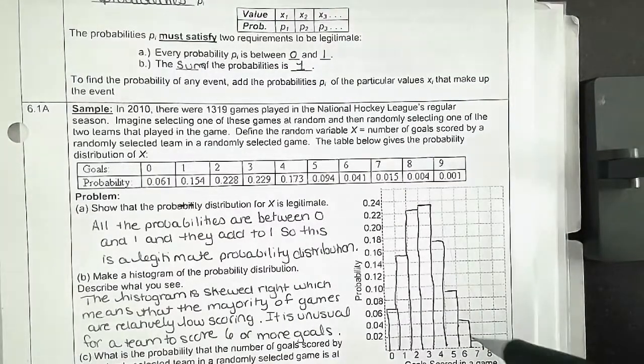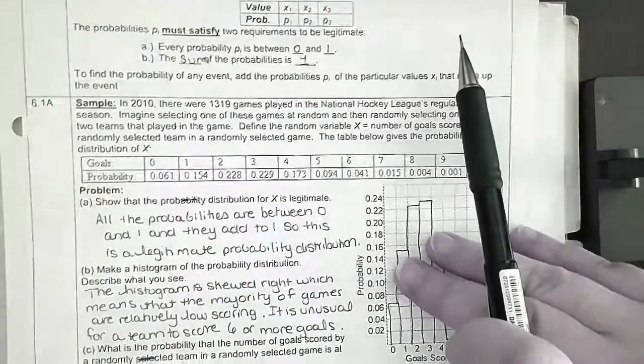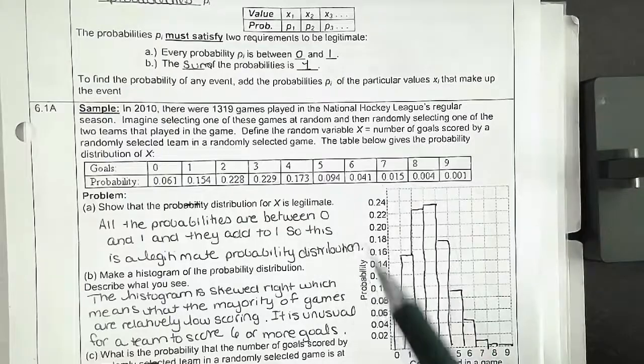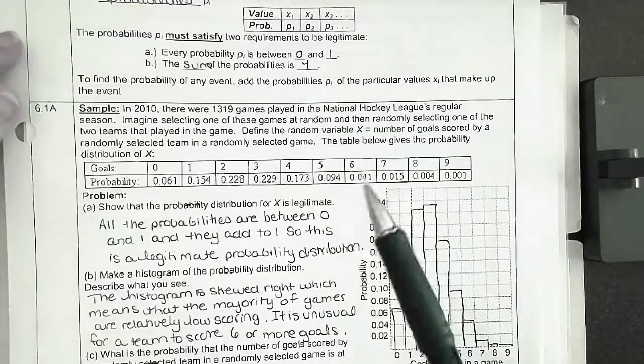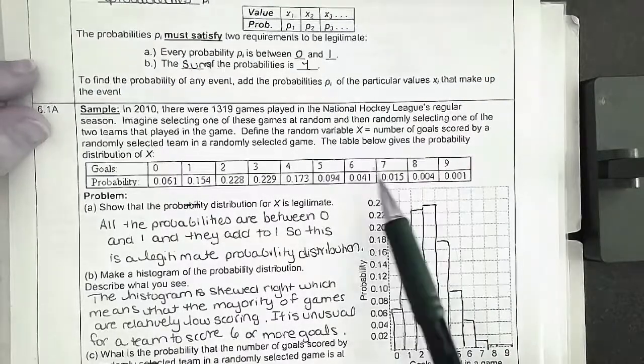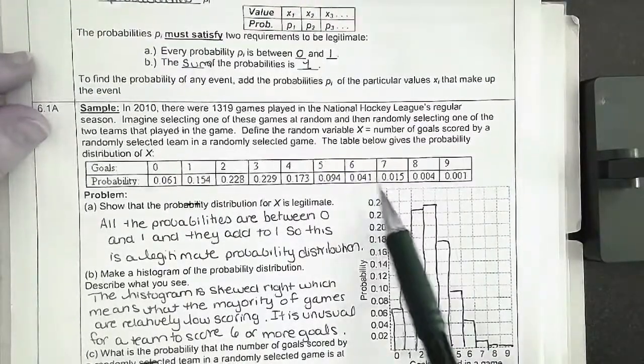Okay, so then we're asking, what's the probability that the number of goals scored by a randomly selected team in a randomly selected game is at least 6? So what we're looking for is, what is the probability that it's 6 or greater? So what I did is I added all these up.